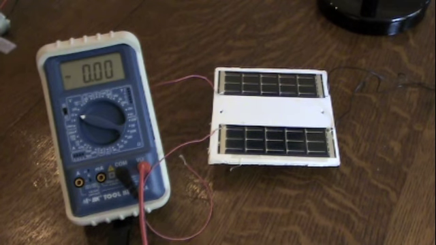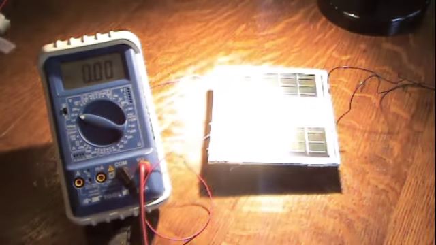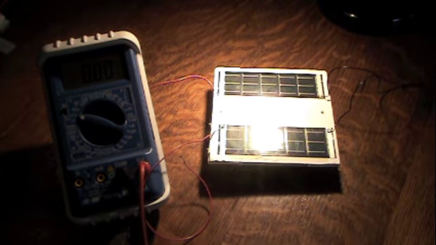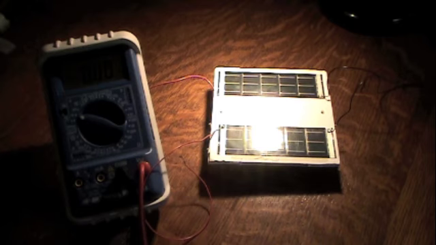I'm not outside, I'm inside, so I'm going to simulate sunlight with a full spectrum light. I'm going to turn that on, and my camera is going to have to adjust a little bit. And so now I'm going to test each solar cell to see what voltage and current I'm getting.